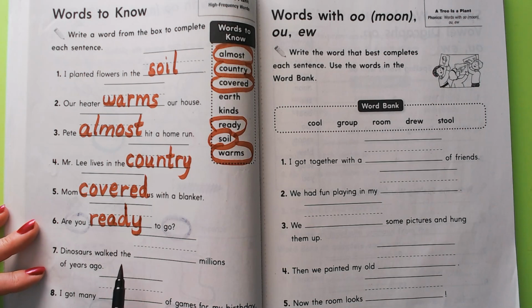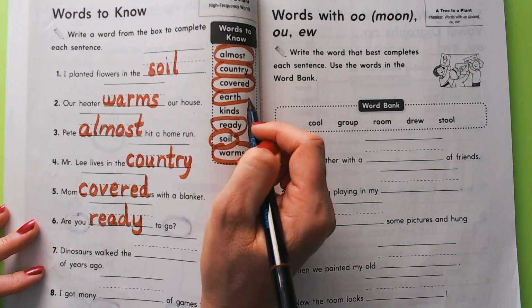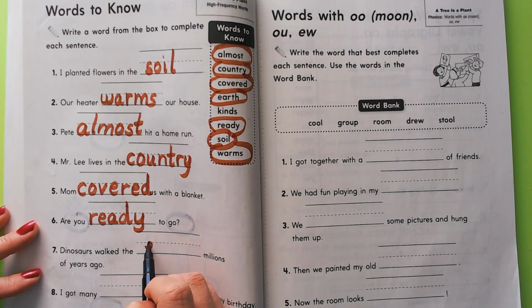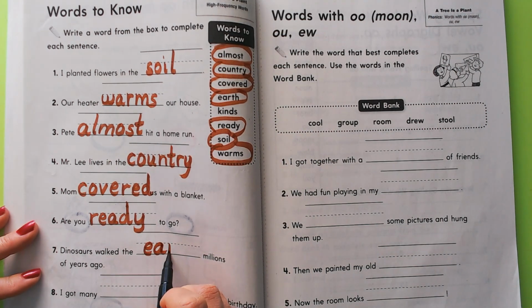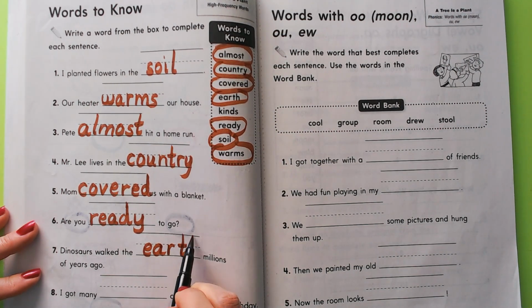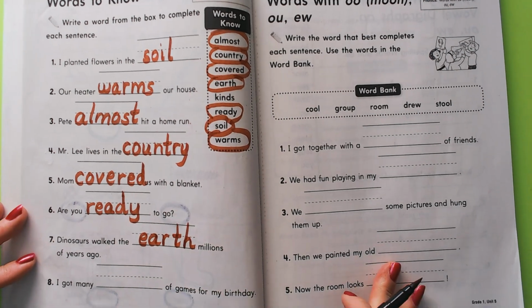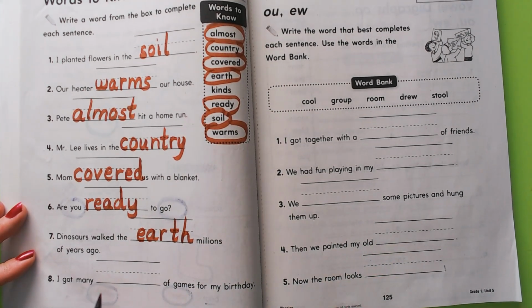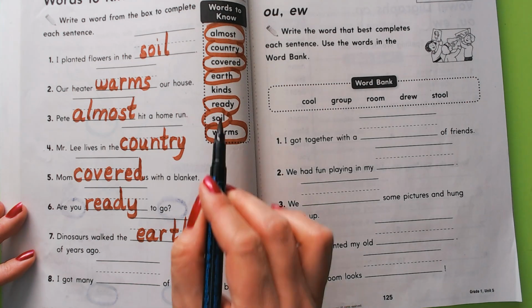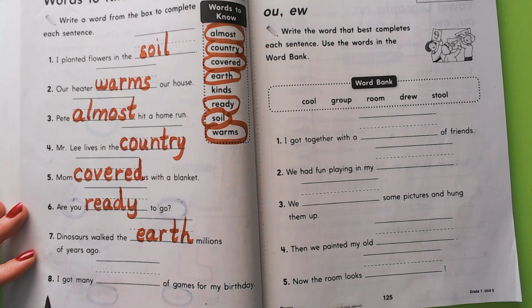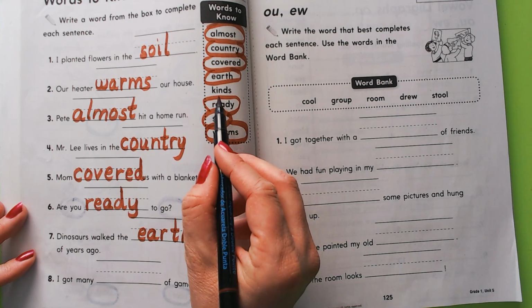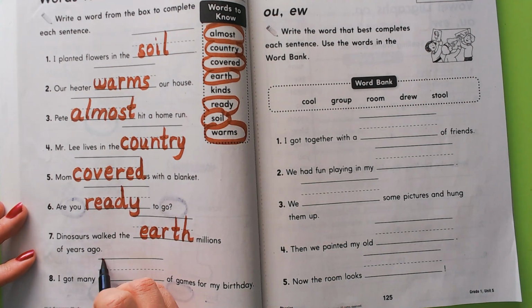Dinosaurs walked the earth millions of years ago. And finally, I got many kinds of games for my birthday. The only word left is kinds. I got many kinds of games for my birthday.